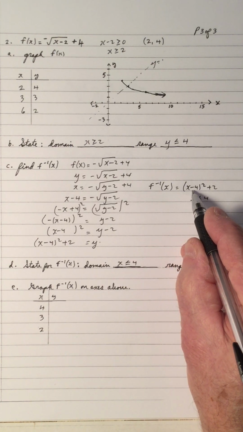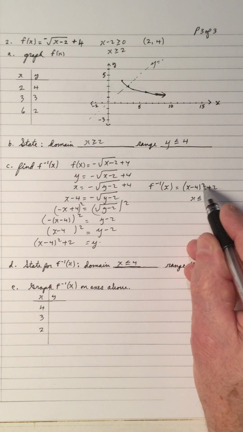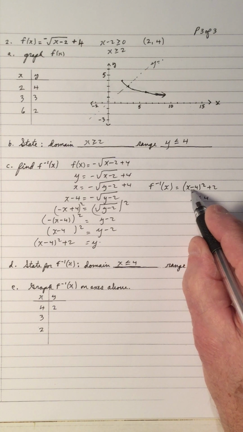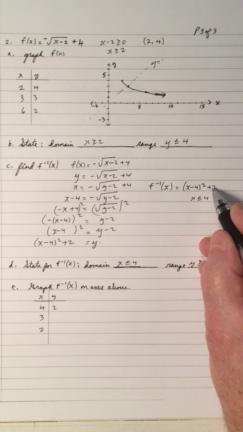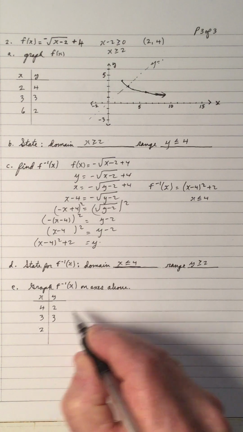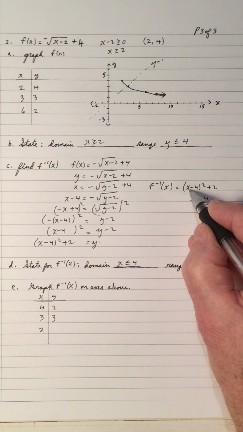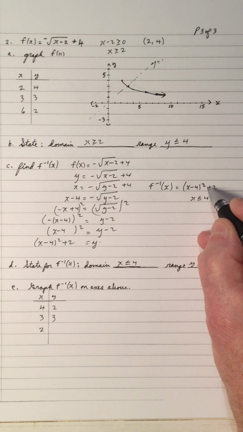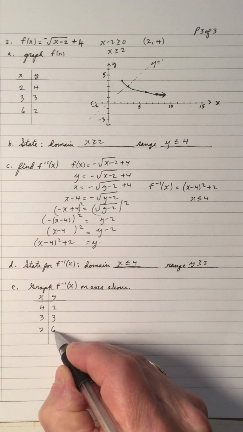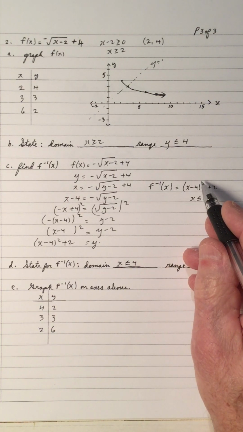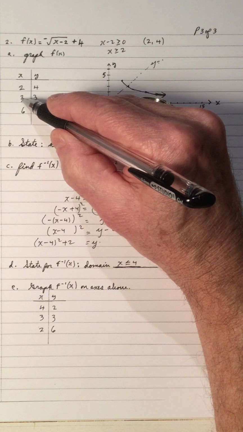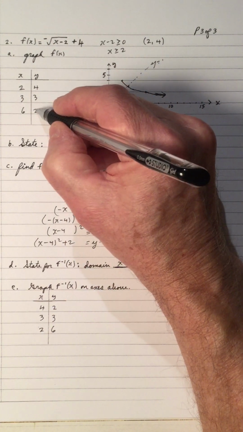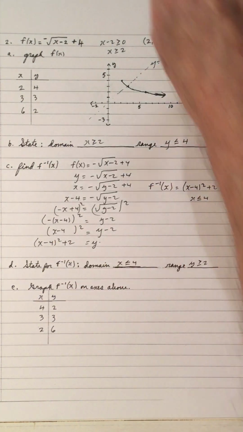So if I take a 4 and plug it in here, I get 0 squared is 0, plus 2 gives 2. If I take a 3 and plug it in, I get negative 1 squared is 1, and 1 plus 2 is 3. If I put a 2 in, 2 minus 4 is negative 2 squared is 4, and 4 plus 2 is 6. Let's see if it makes sense. Up here I had 2, 3, 6 for the y, so that should be 2, 3, 6 for the x. And 4, 3, 2 for the x should be 4, 3, 2 for the y.